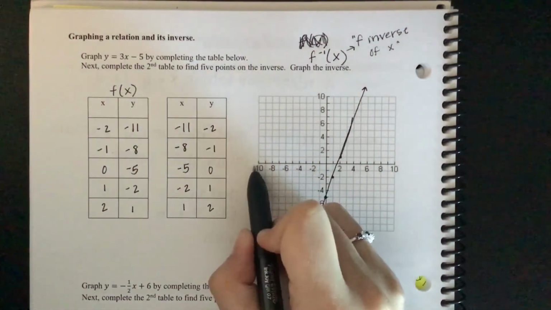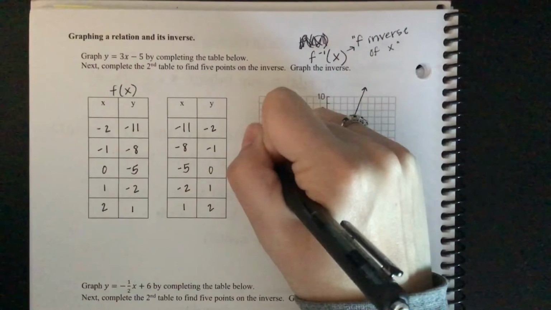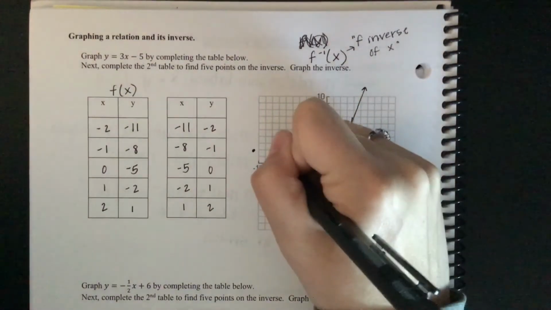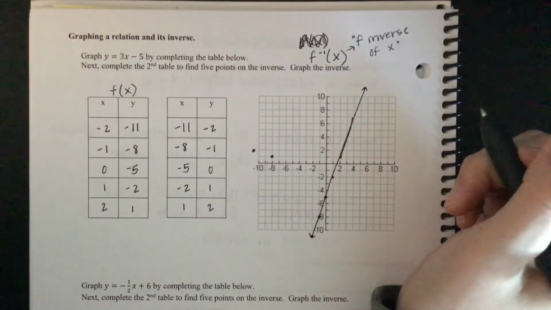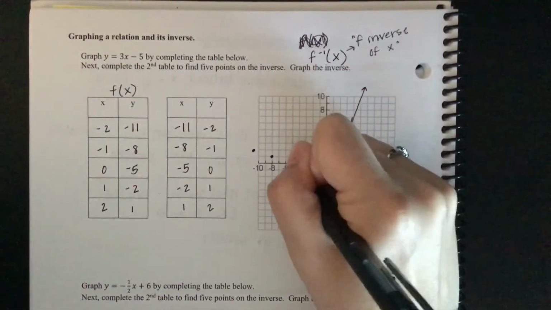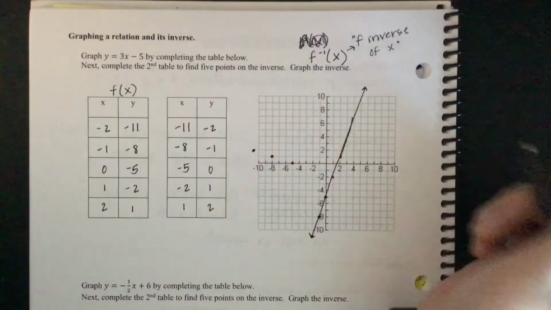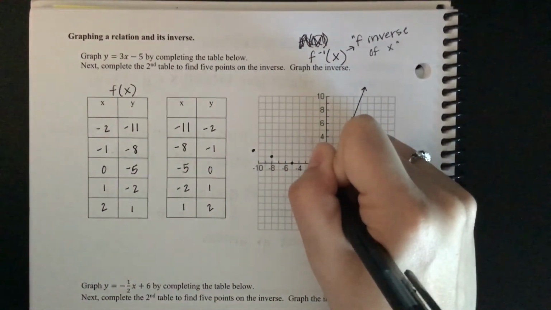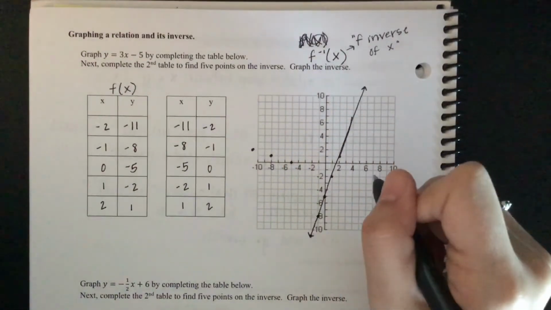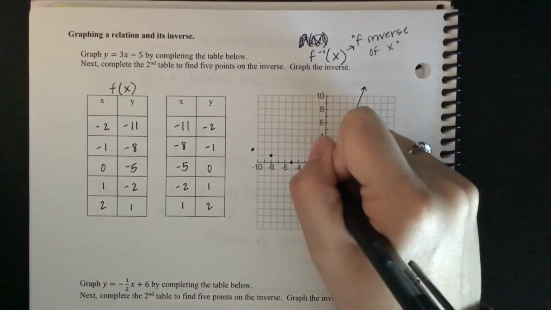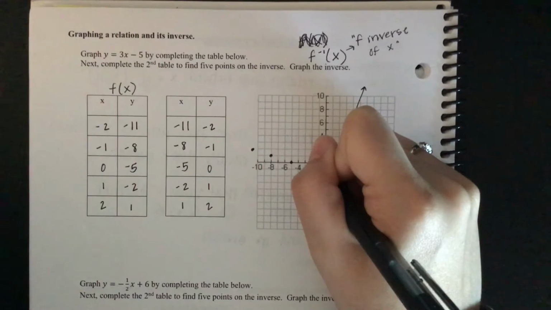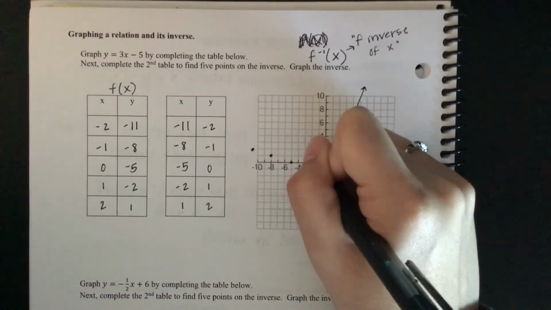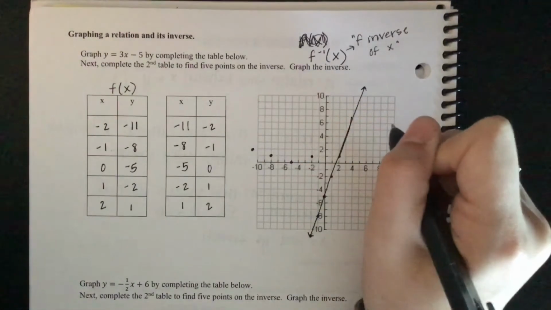So -11, 2, -8, 1, -5, 0, -2. Does that make sense? Yeah, -2, 1.